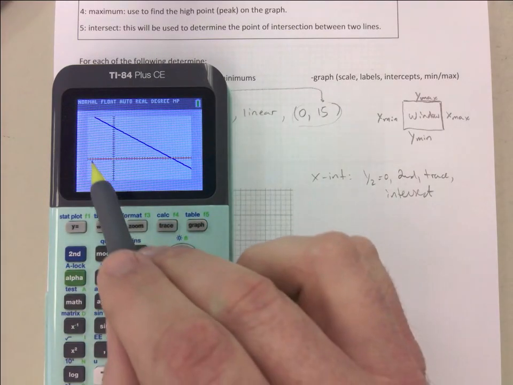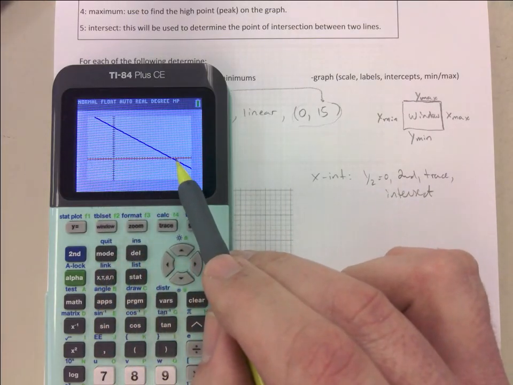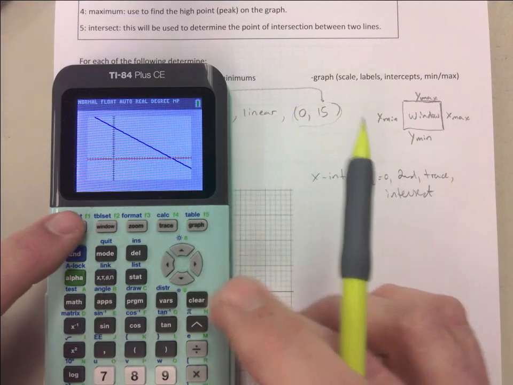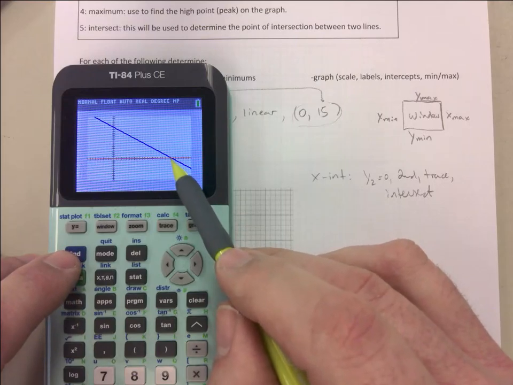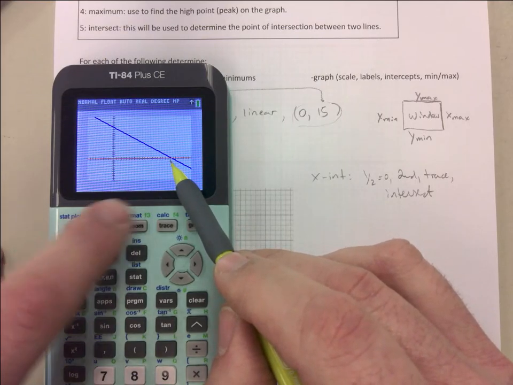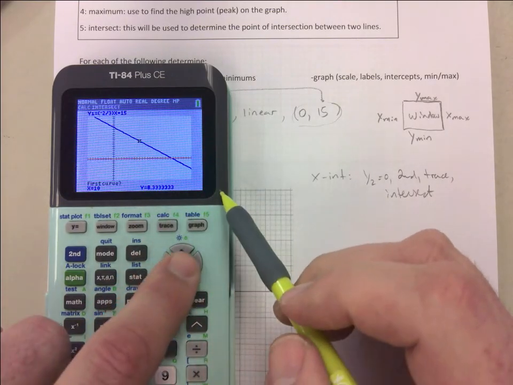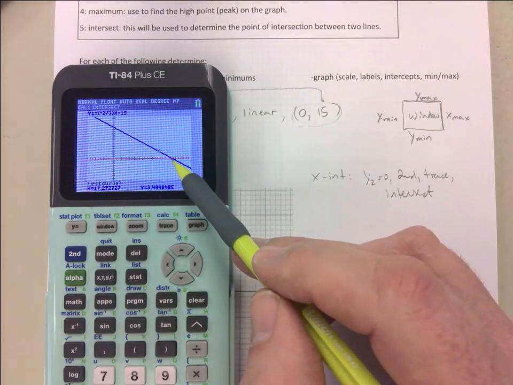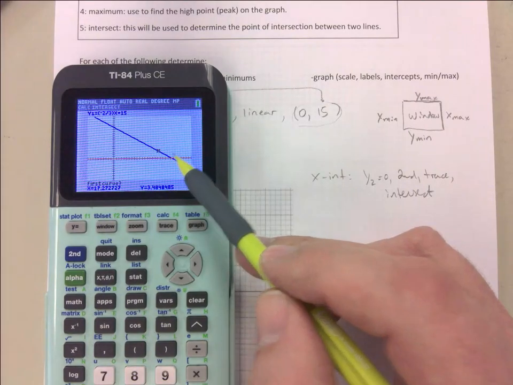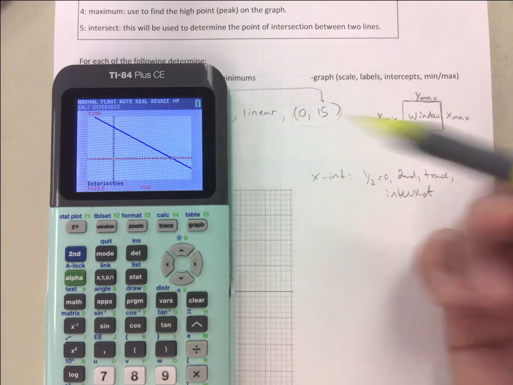And as soon as you press graph, you should see a red line, unless somebody changed the color of that line on you. You know you can change that, right? I'm not going to show you right now. But I want to find that intersection there. So I go second, trace, intersect. You just need to go close enough, and then press enter 3 times. Enter, enter, enter. It will lock in on it.